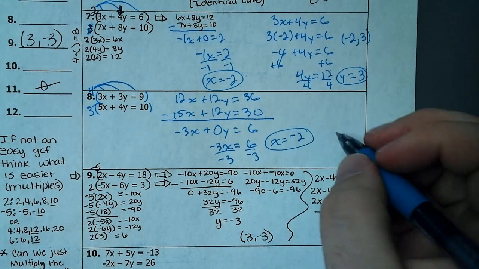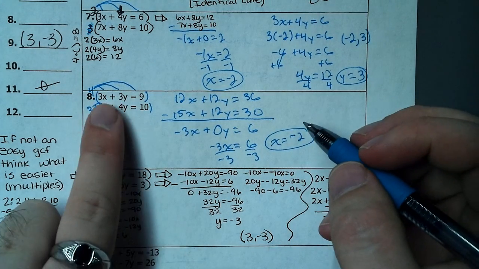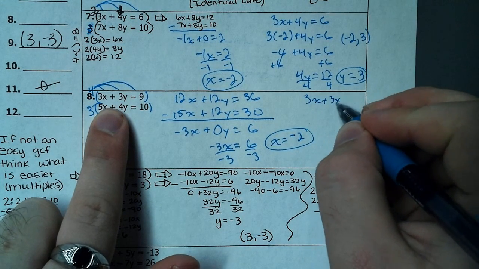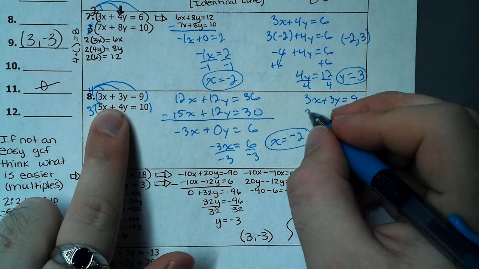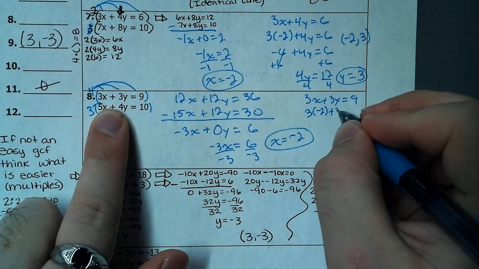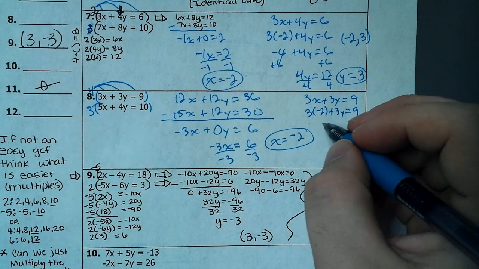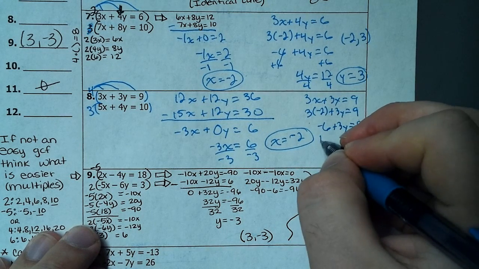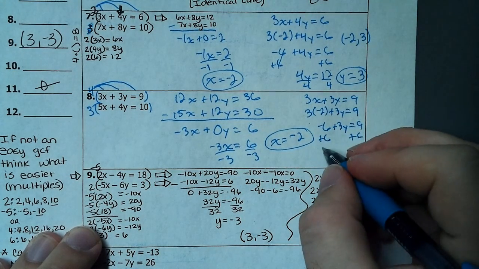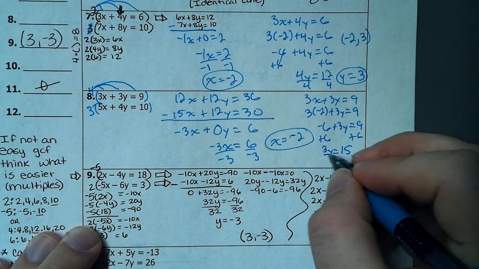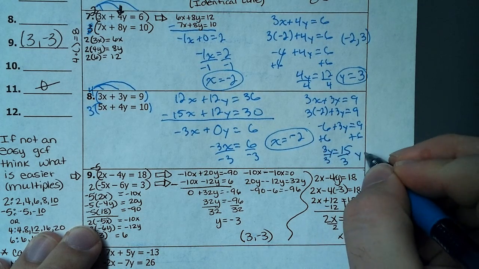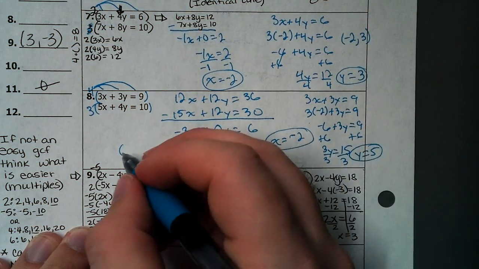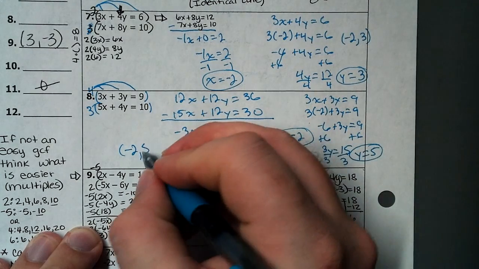Once again, once we get to this point, take negative 2 and plug it back in. I'm going to go back to my original because the numbers are just a little smaller. Plug in negative 2, so 3 parentheses negative 2 plus 3y equals 9. That'll be negative 6 plus 3y equals 9. Add 6. So 3y equals 15. Divide by 3. And I get my y value is equal to 5. So these crossed at the point negative 2, comma, positive 5.